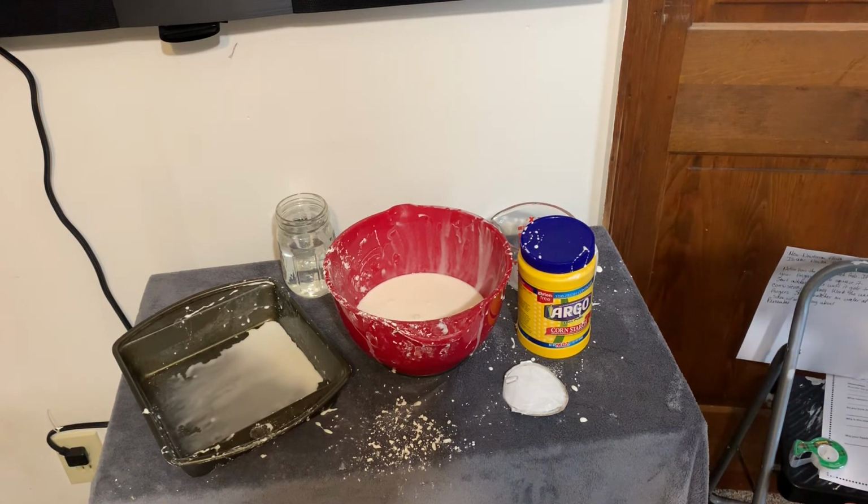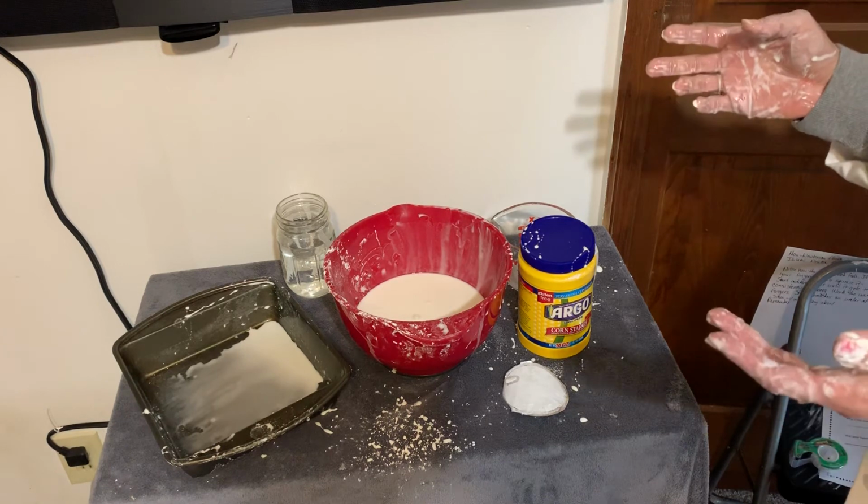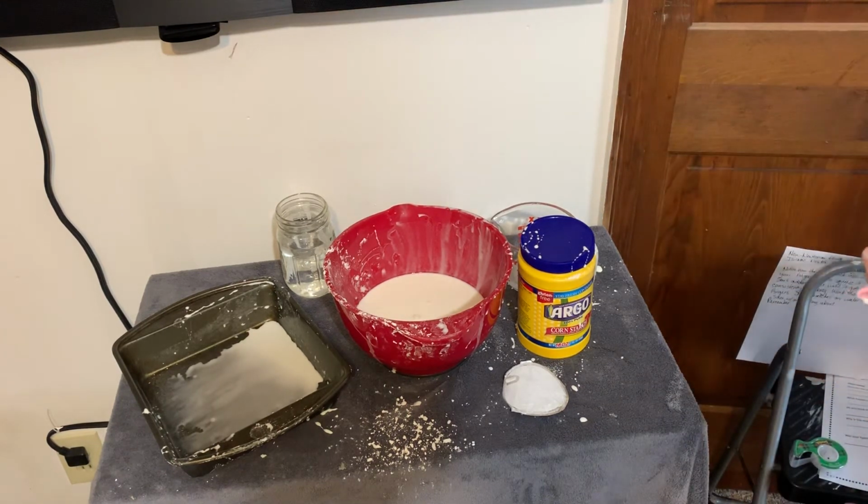Is the mixture a solid, a liquid, or a gas, and why? Why is this mixture considered a non-Newtonian fluid? And was your hypothesis right or not? So those are the questions that I want you to be answering, and those are all under the observation.